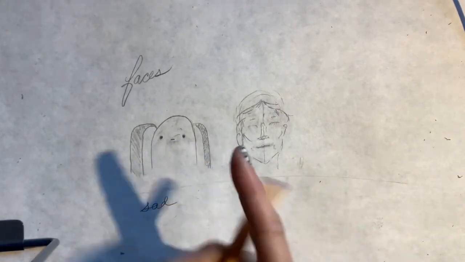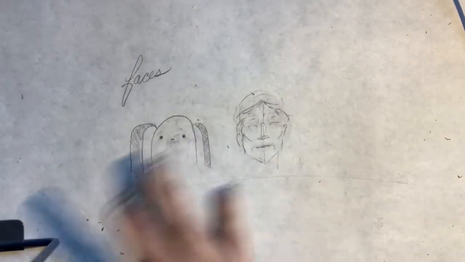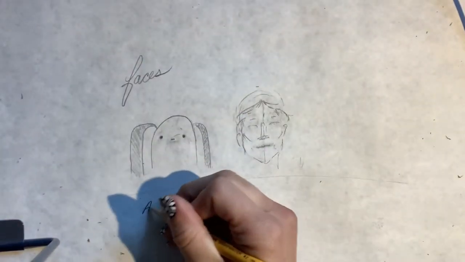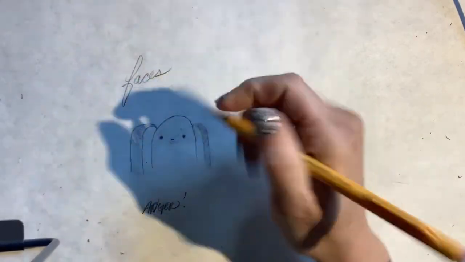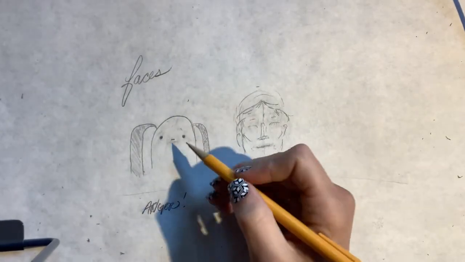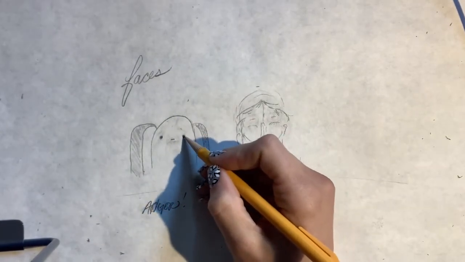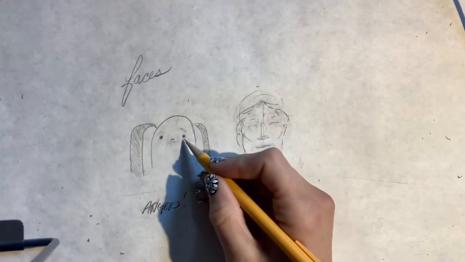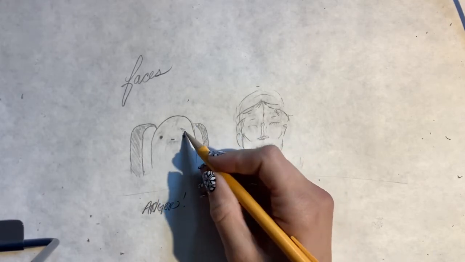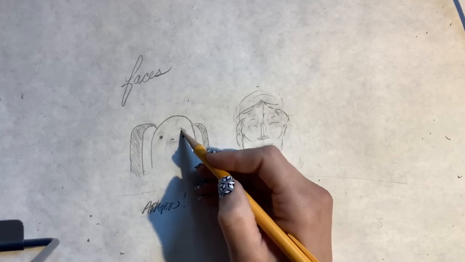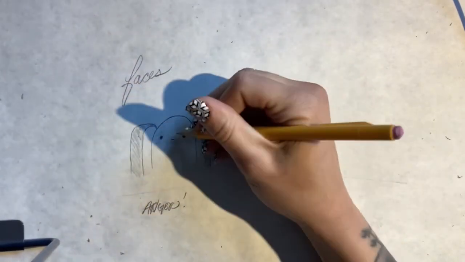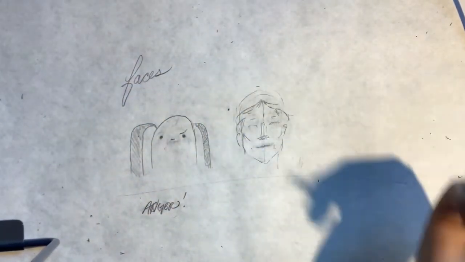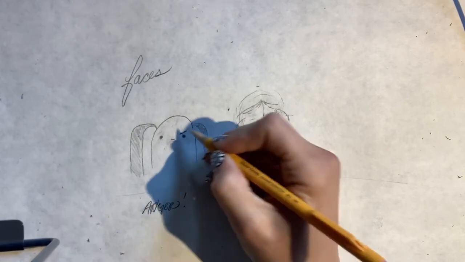Okay, last we'll do angry. So, anger. Again, let's focus on the brows. So, when we had these pointing up, you'll notice I had space between because the brow muscles pull up and away. And when you're angry, they push down and almost over your eye. So you can have a subtle angry look.